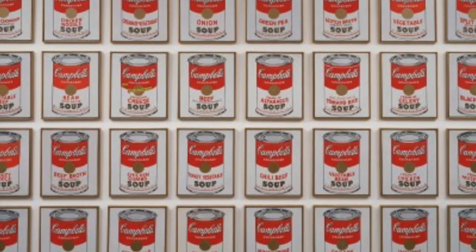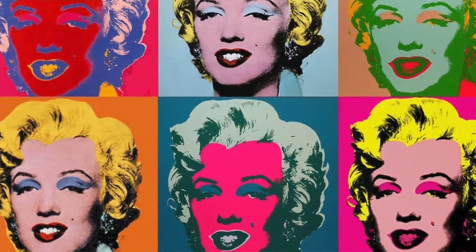He used repetition quite a bit in his artwork, and he would use the same image repeated over and over again in his art using very bright colors. So we're going to use these ideas in our artwork. We're going to be using emoji faces to create our pop art.